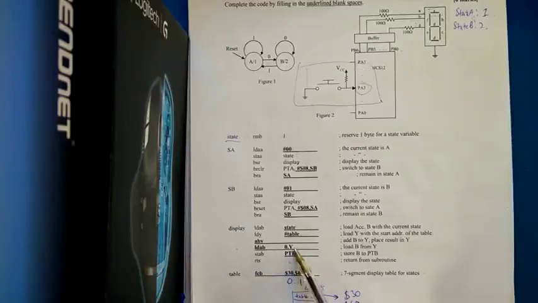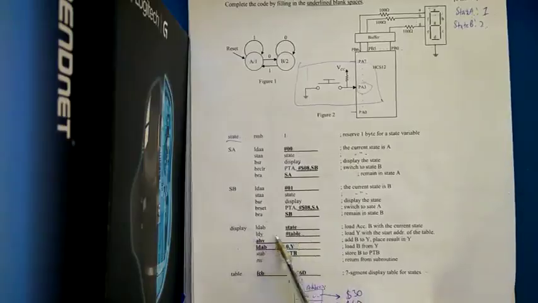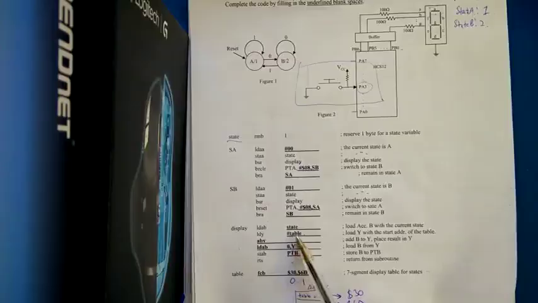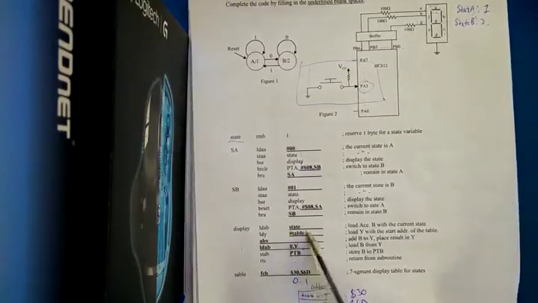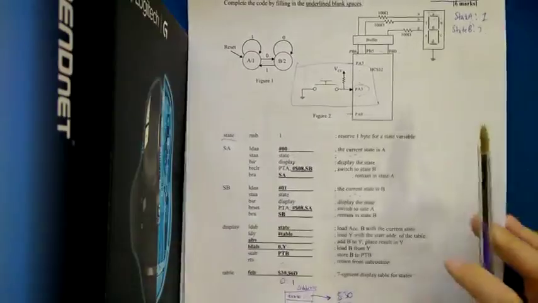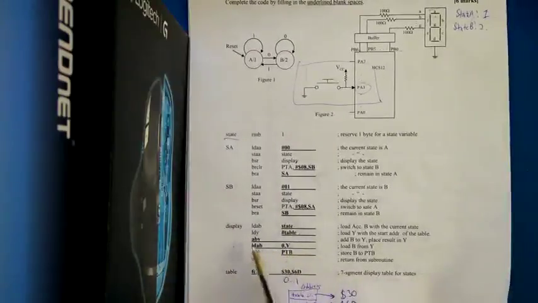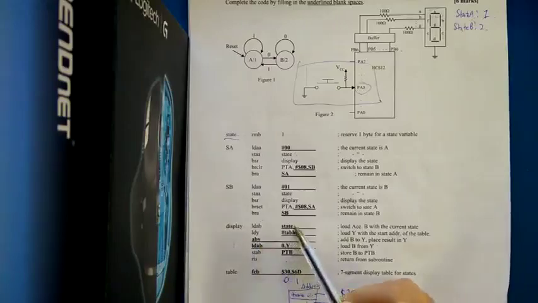And that's important because Y is what? Y is the value of table because we loaded it before. Load Y with pound table, which is the address of table. My mistake, it's not actually table, it's add B and Y. So this is this plus this.